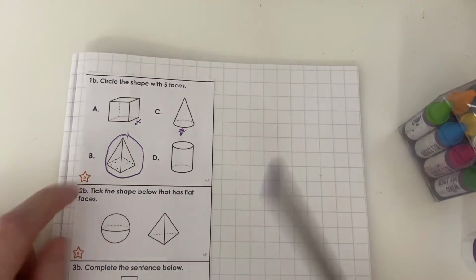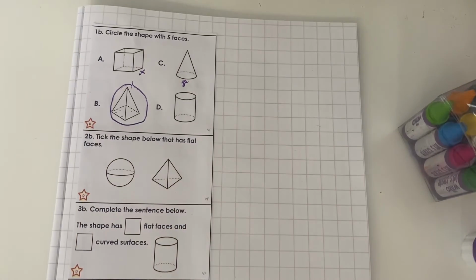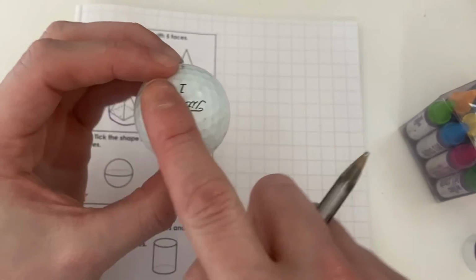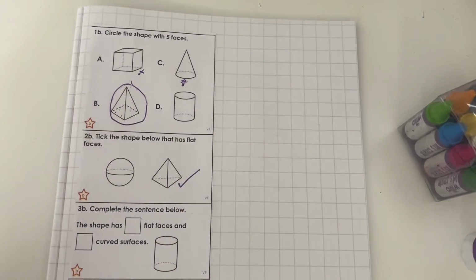So B is correct. Tick the shape below that has flat faces. Golf ball again. This isn't flat, this is curved. So this is a shape that has flat faces.